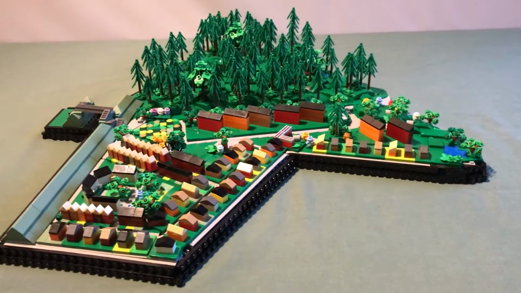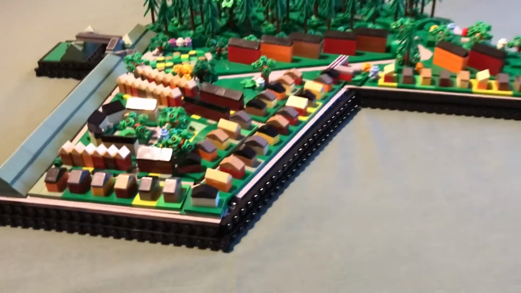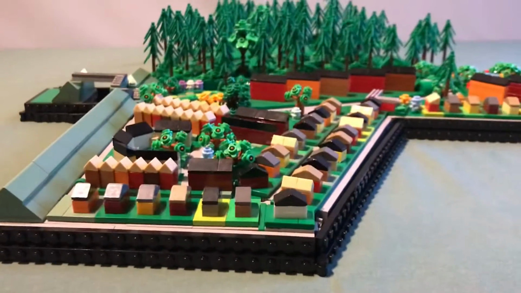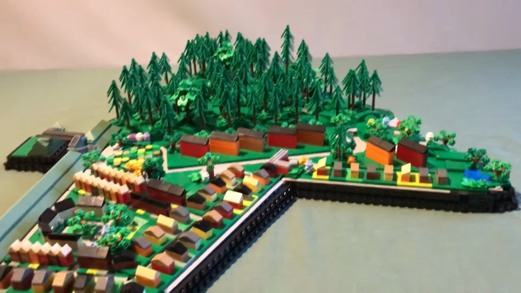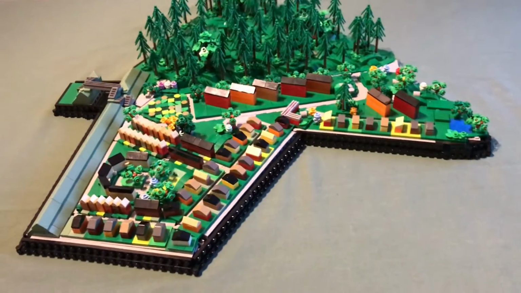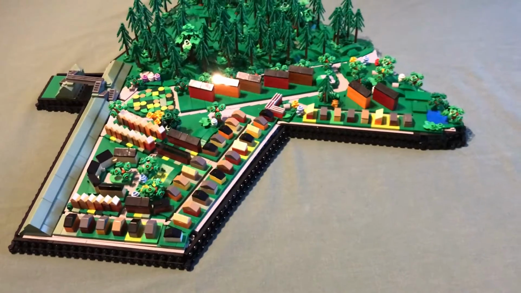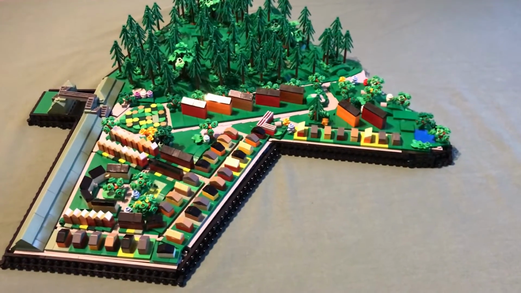So, this model that you see right here is something that I made in school, for school. This is a project that me and my classmates made for a plan that we put together.